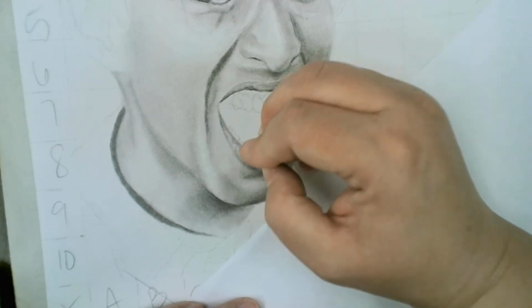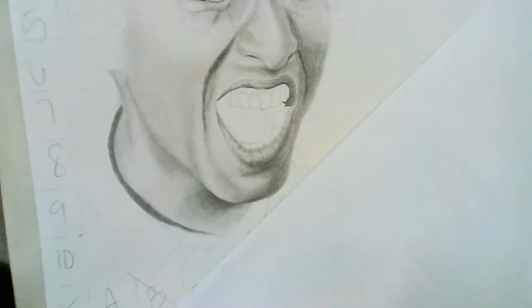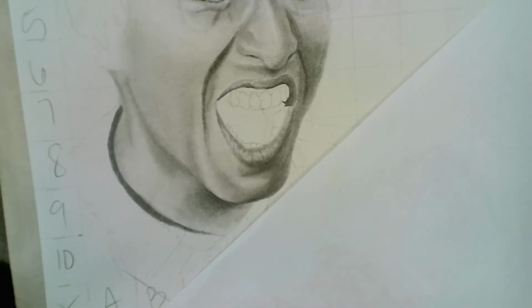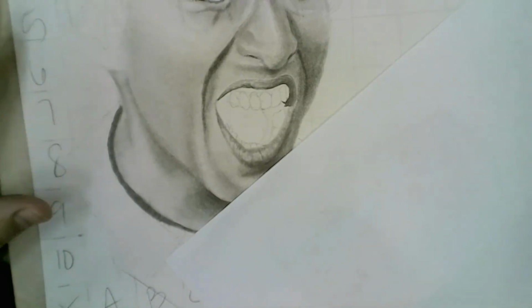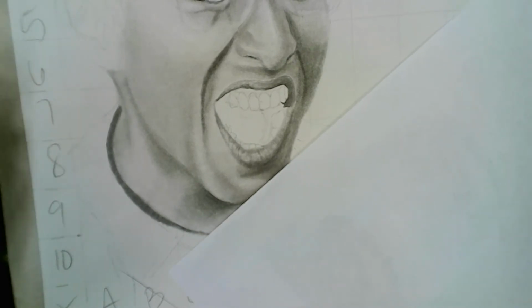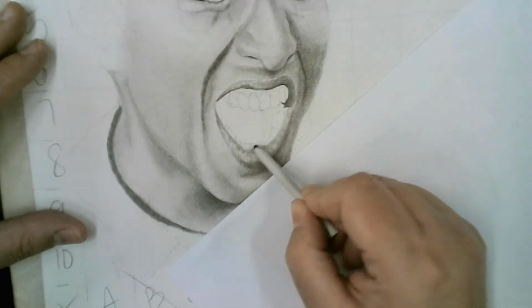Alright, just so I know, how many of you have teeth showing in your picture? Nobody in this class? Nobody has teeth showing? I bet there's one of you out there.